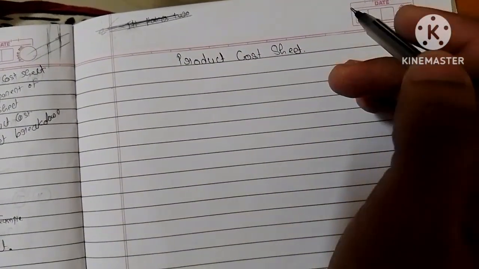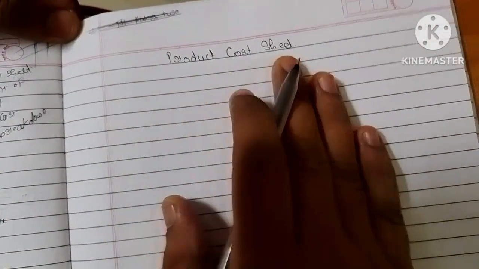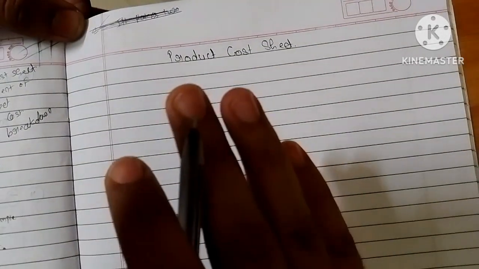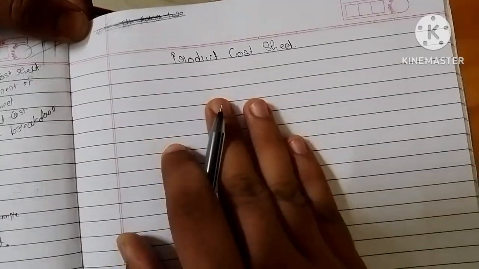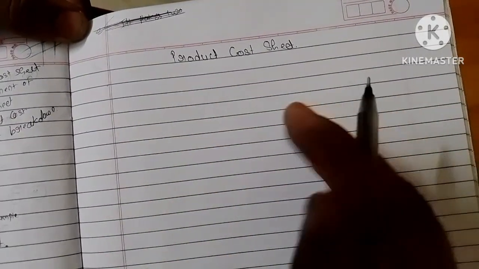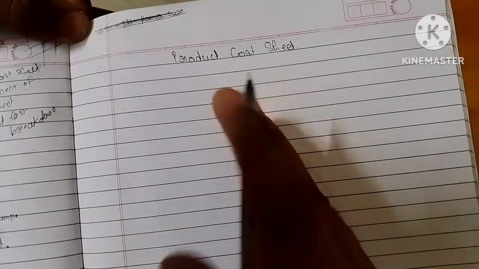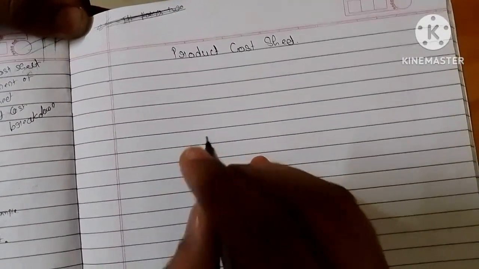So hey guys, this is Krishna Solanki this side, and today we are going to talk about product cost sheet. First of all, what are you going to learn in this video? You're going to learn all of the things related to product cost sheet and a live example related to it, and a breakdown of each and every single thing of product cost sheet.